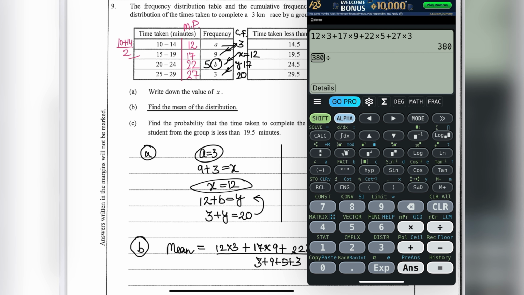380 divided by 20, which is 19. So the mean is 19. They are saying find the probability that the time taken to complete the 3-kilometer race by a randomly selected student from the group is less than 19.5 minutes. So the probability where it's less than 19.5 minutes is which one? This, the first one.